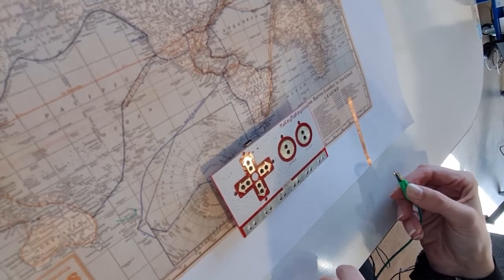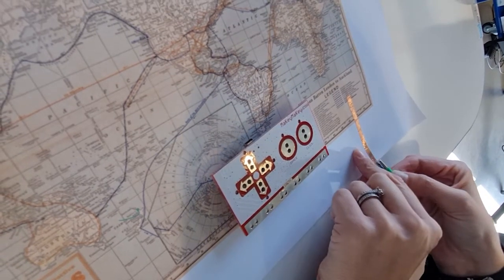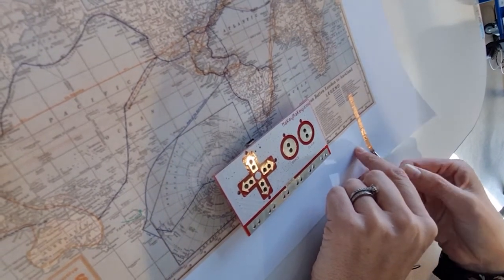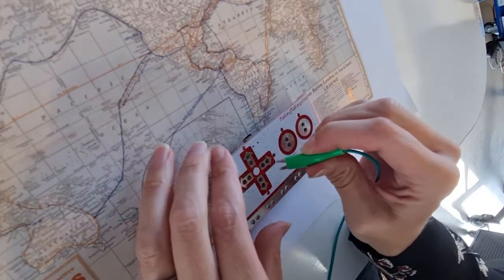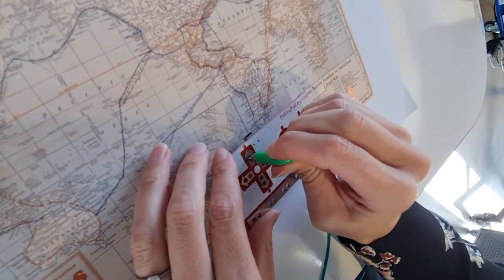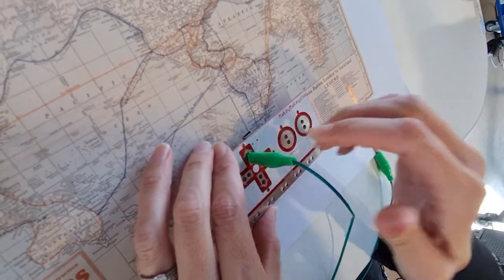Now I'm going to connect my alligator clip to the copper tape at the edge of our poster, and I'm going to get the other end of our alligator clip to connect to the port at the top forward arrow.